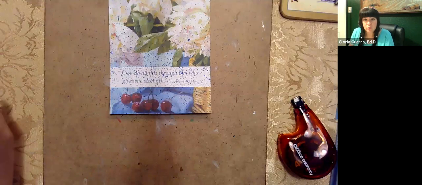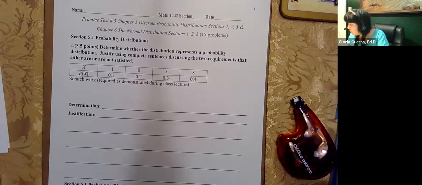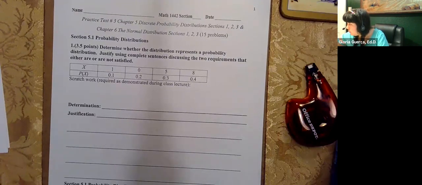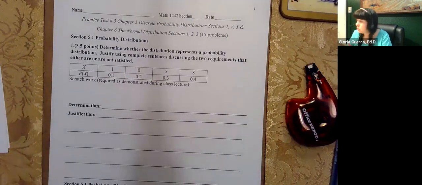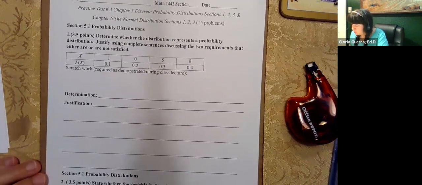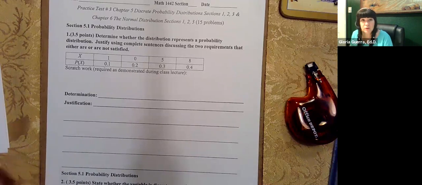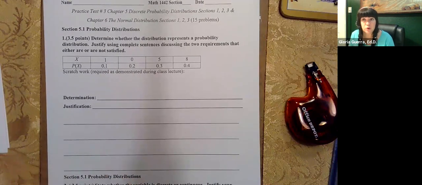If I start working out your problems on your practice tests here, it covers chapter 5, sections 1, 2, and 3, and chapter 6 also, 1, 2, and 3. Looking at this first problem, it says, determine whether the distribution represents a probability distribution. Justify using complete sentences, discussing the two requirements, that either they are satisfied or they're not satisfied. You want to report on each of the requirements.